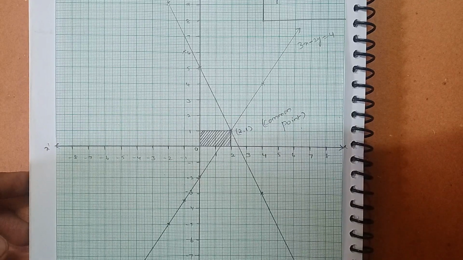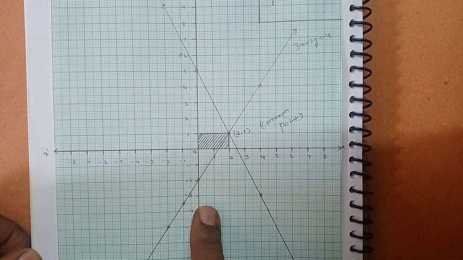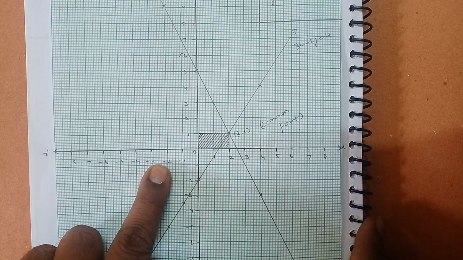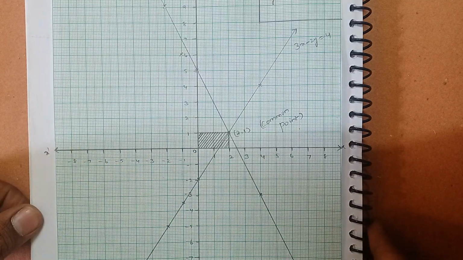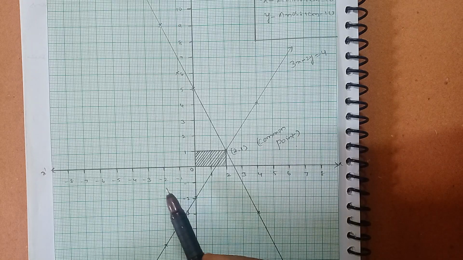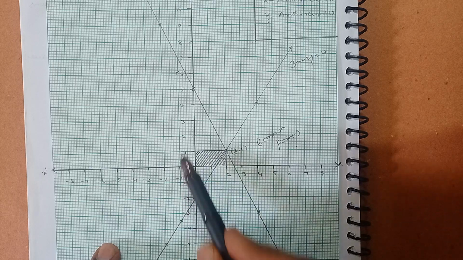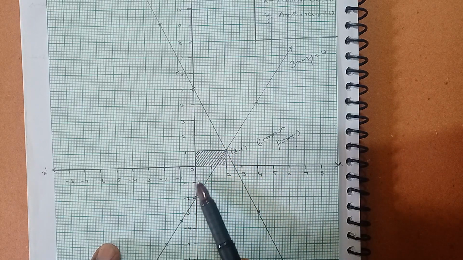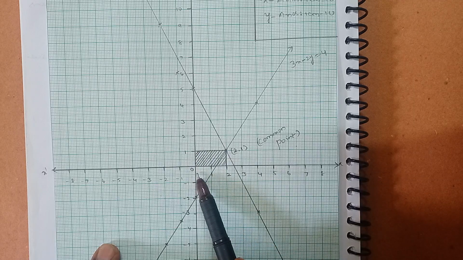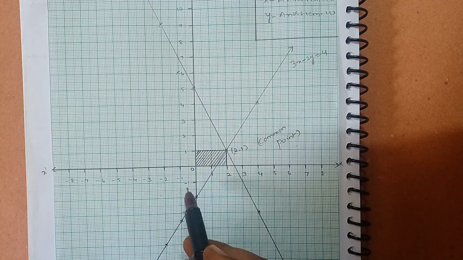Now plotting the points. What is the first one? Minus 2 comma 9. x is minus 2, y is 9. Plot here. Next one, x is minus 1, y is 6. x is 0, y is 5.